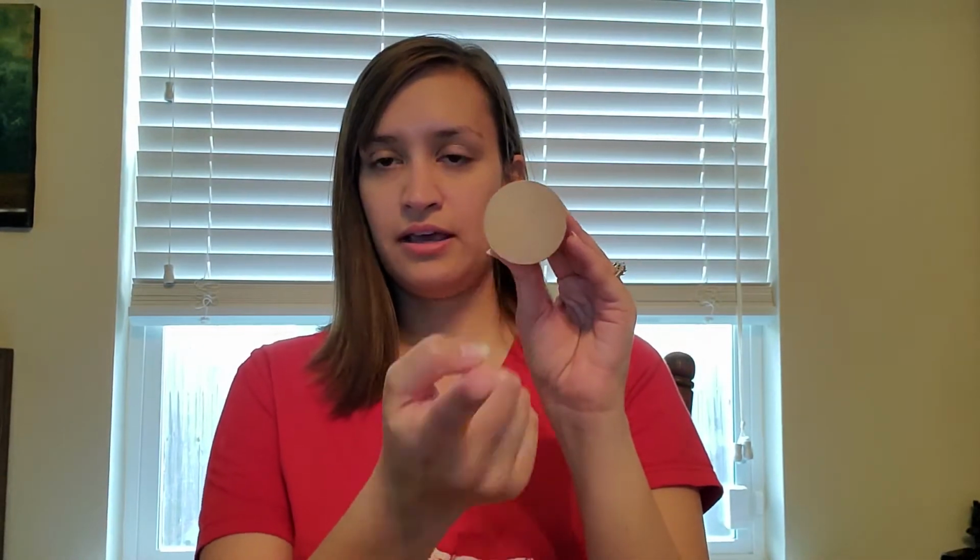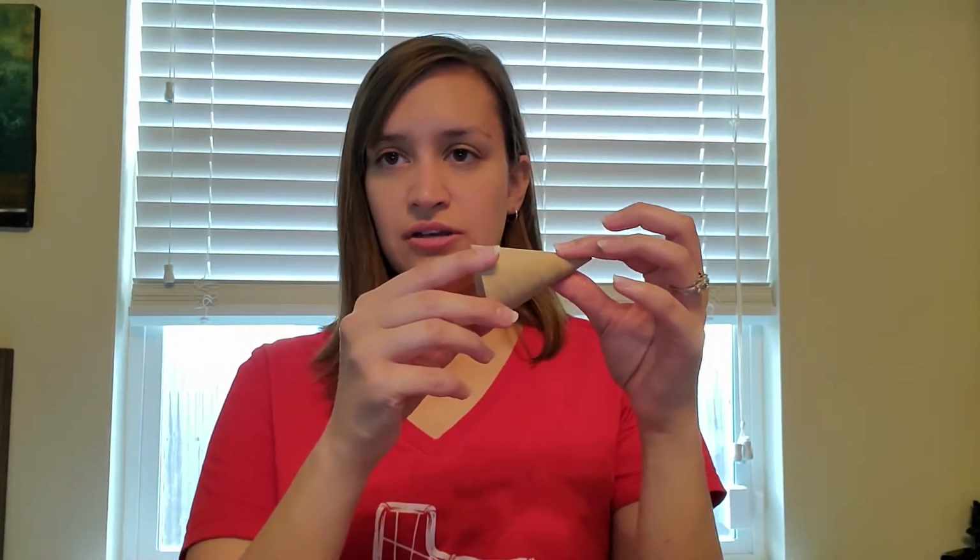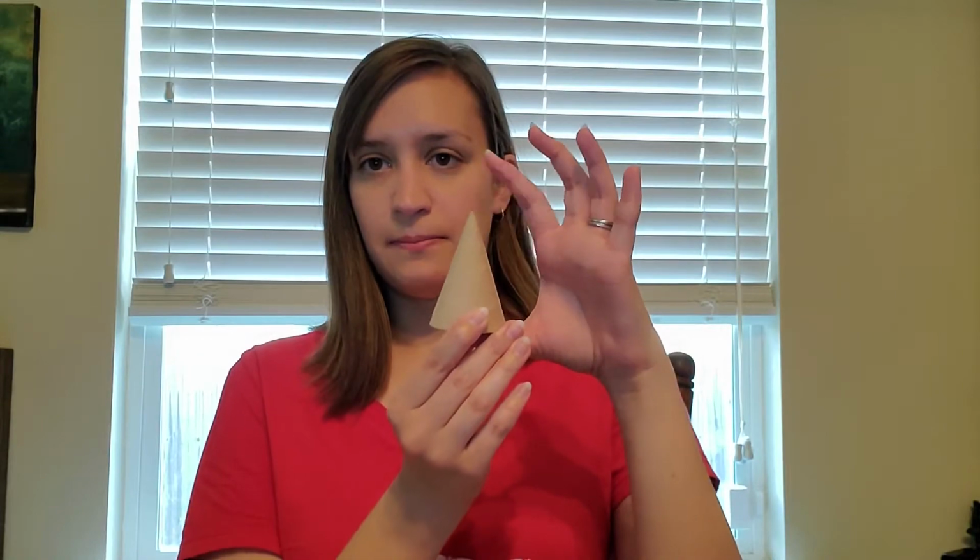So a cone has 1 flat face, 0 straight edges, and 1 pointy vertice. So when you say cone, what do you think of? What real-world object? An ice cream cone. So an ice cream cone is an example of a real-world object that is the shape of a cone.